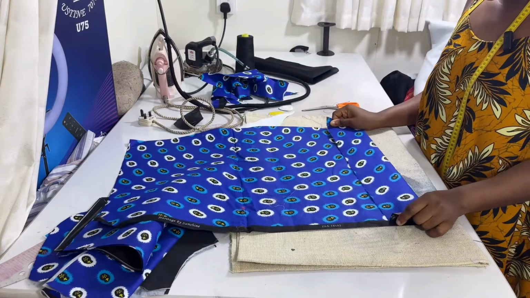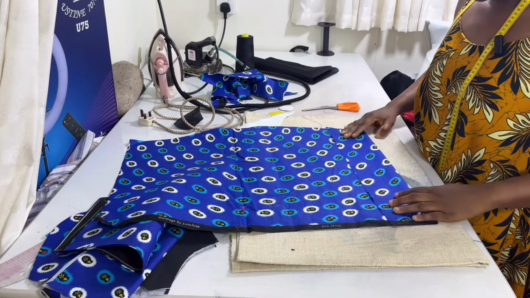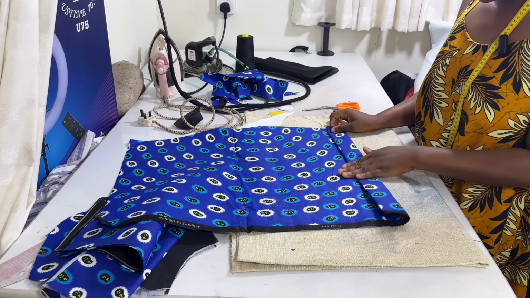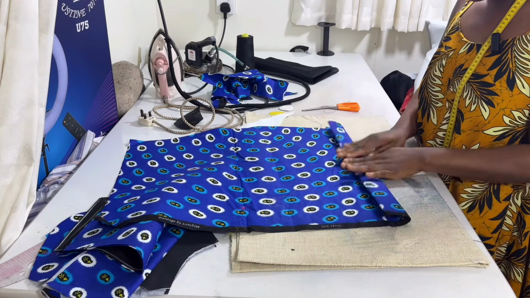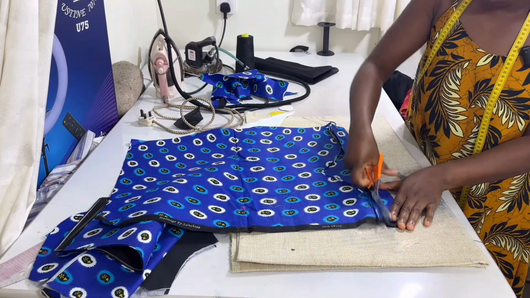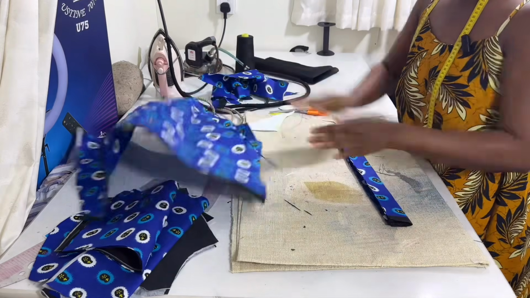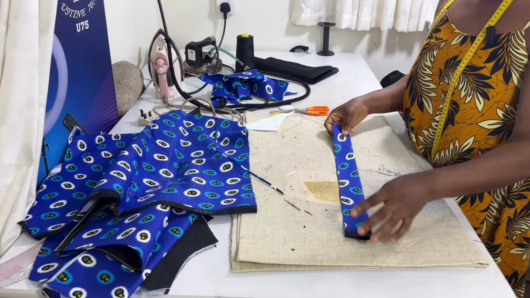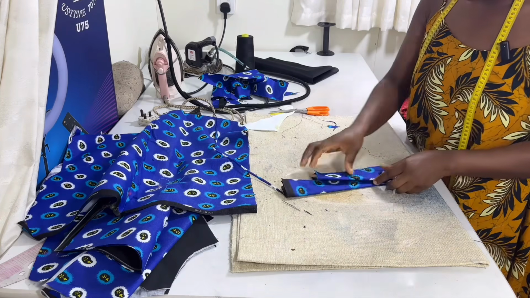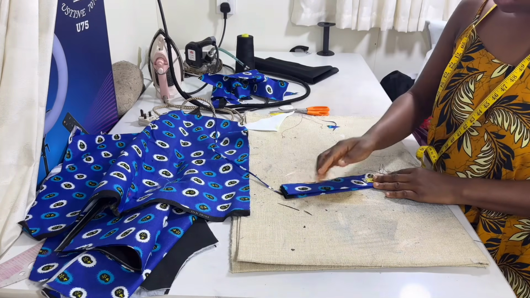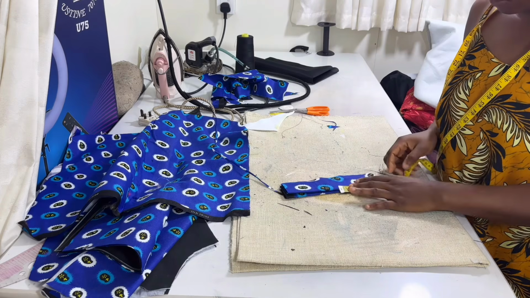So I'm going to be cutting the strap that is on the sleeve. There's one strap on the style. So this is folded into 4, and I will also fold it over again like this. It's folded into 8 now. This upper part right here is unfolded.